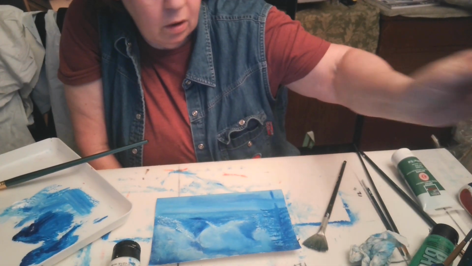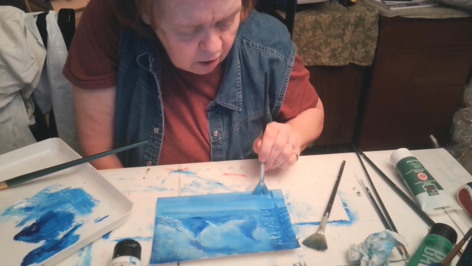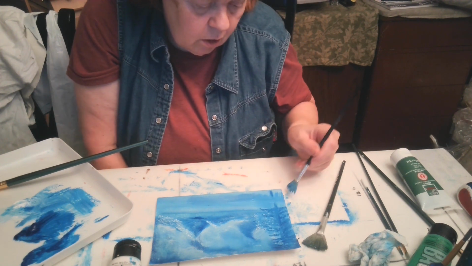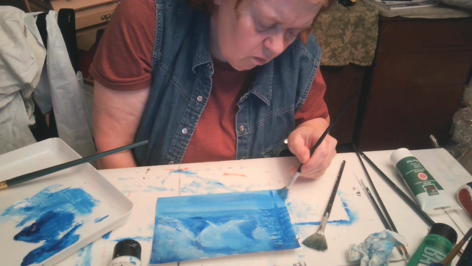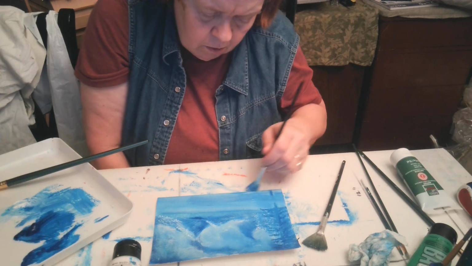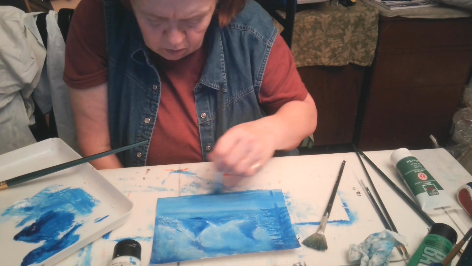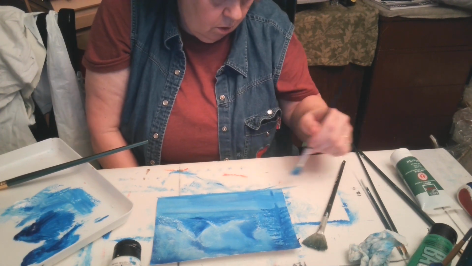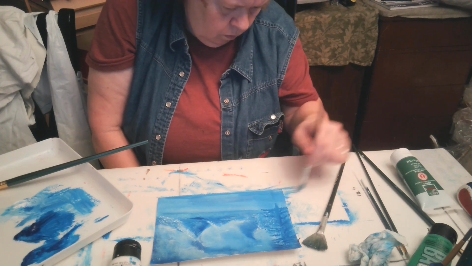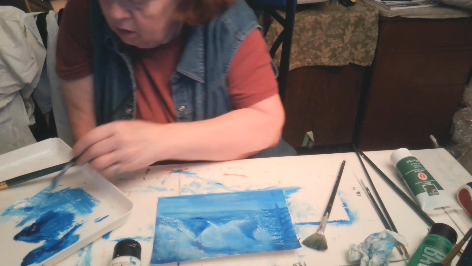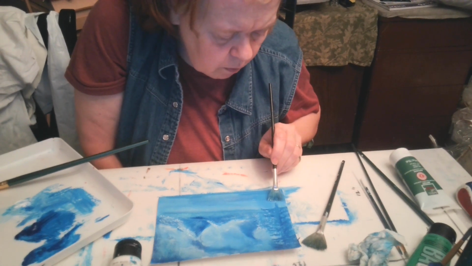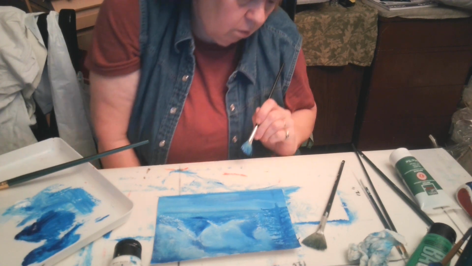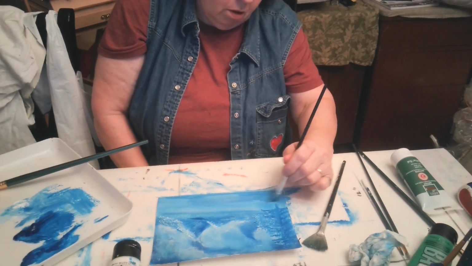So a little bit of water. And put the little bank below, where it comes down to the water.